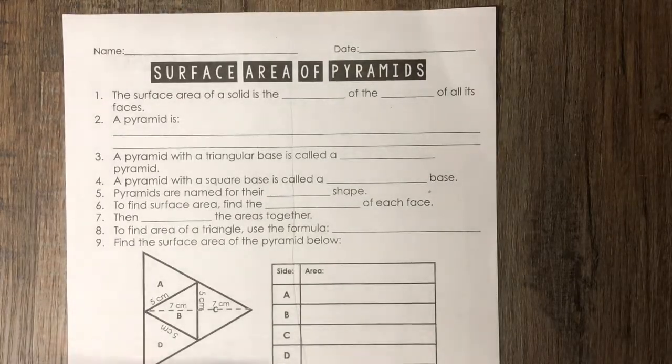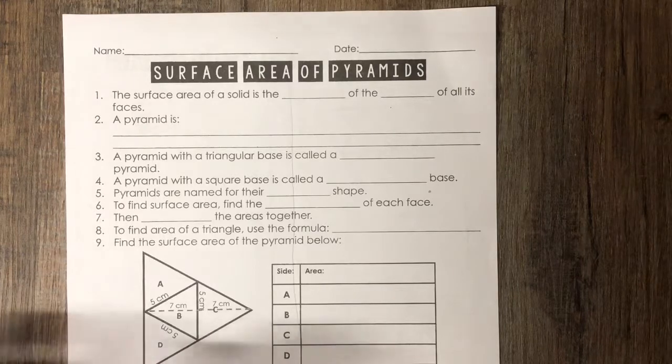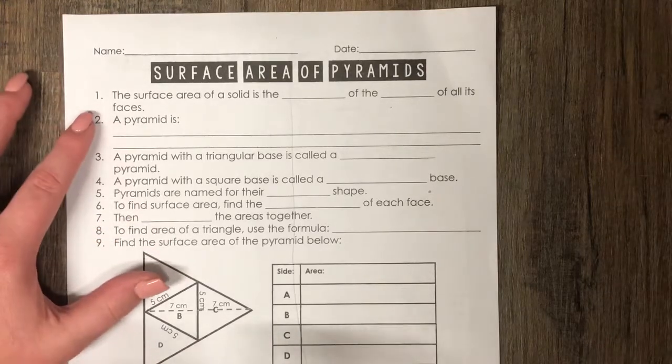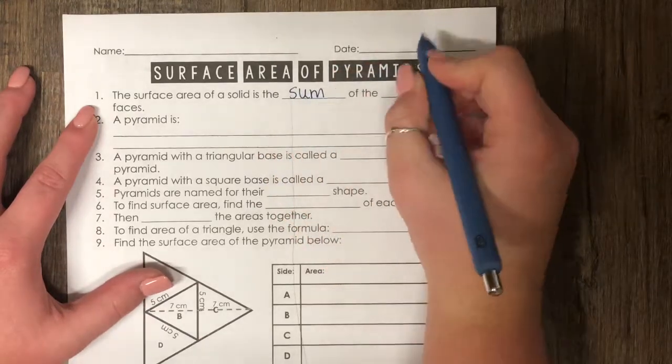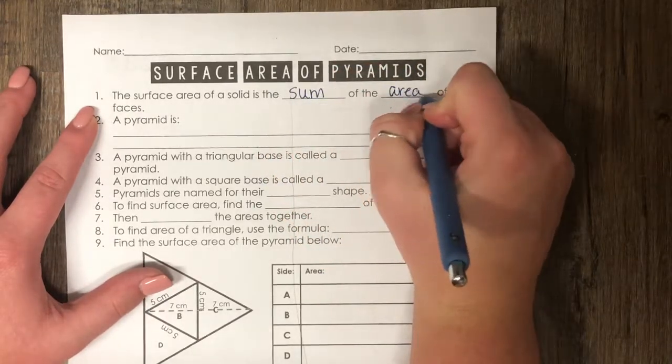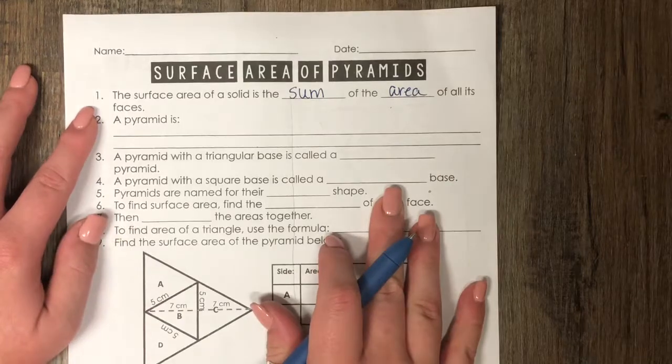Today we're going to learn about finding the surface area of pyramids. So this will be your last lesson on surface area. So it says the surface area of a solid is the sum of the area of all its faces.